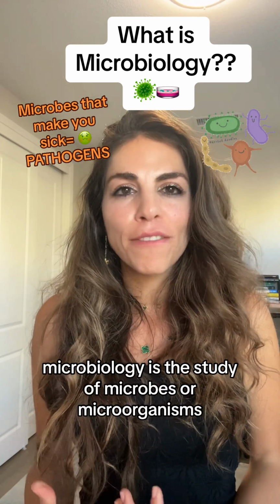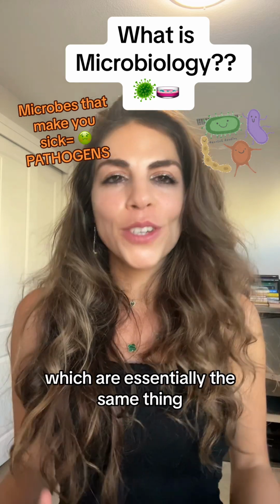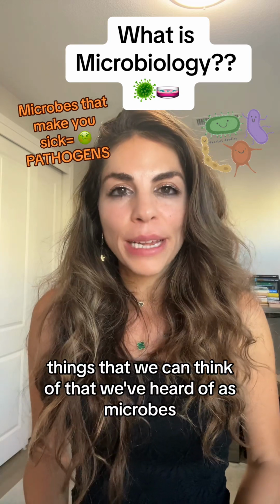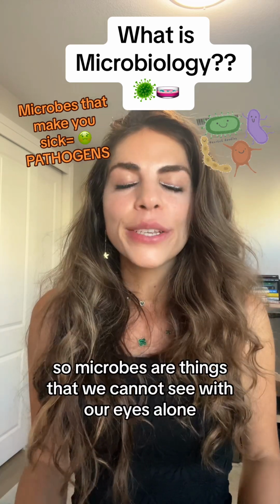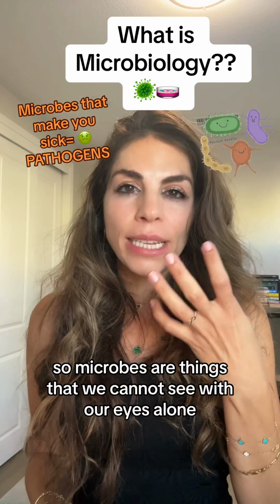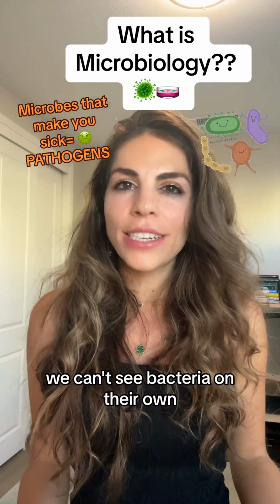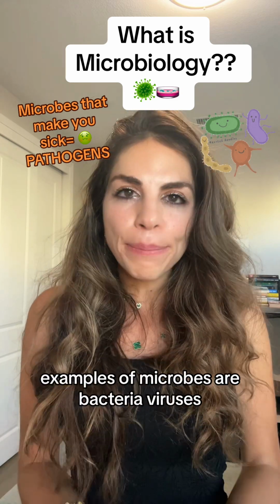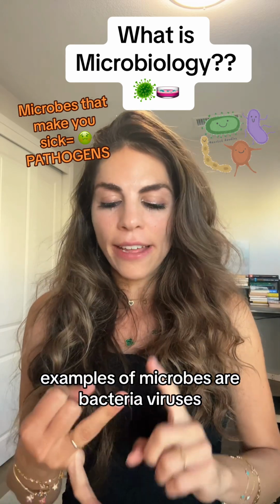Microbiology is the study of microbes or microorganisms, which are essentially the same thing. Things that we've heard of as microbes are things like bacteria. Microbes are things that we cannot see with our eyes alone. We can't see bacteria on their own. We need a microscope. We can't see viruses. Examples of microbes are bacteria and viruses.